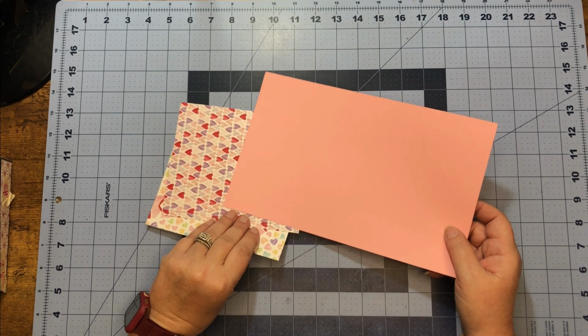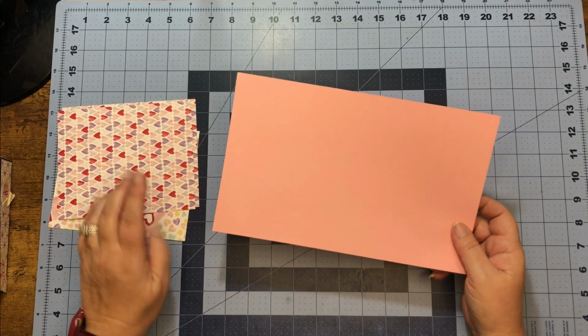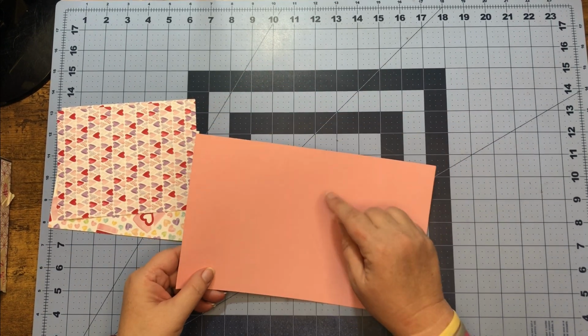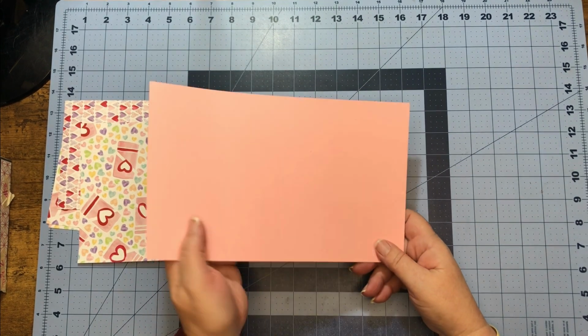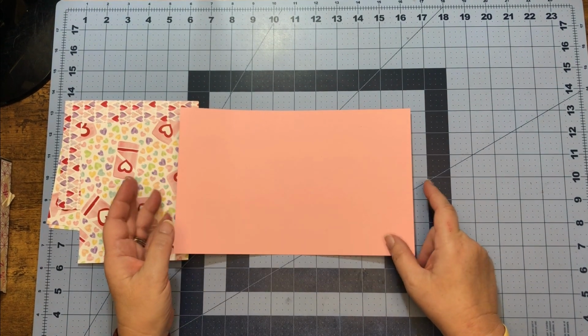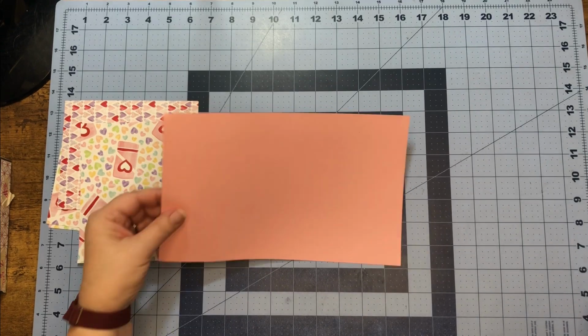Okay guys, now that we are back at the craft table, let's get out our pretty paper and our card base. We can work that score line and put our pretty paper on. Our card is going to be opening like so this week. So why don't we go ahead and do that?